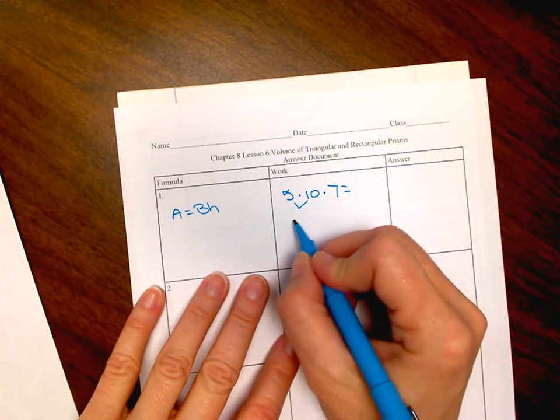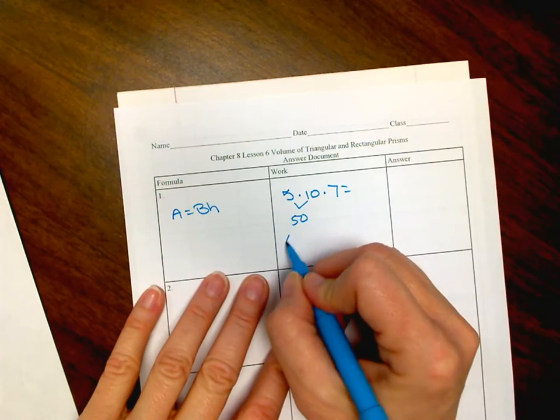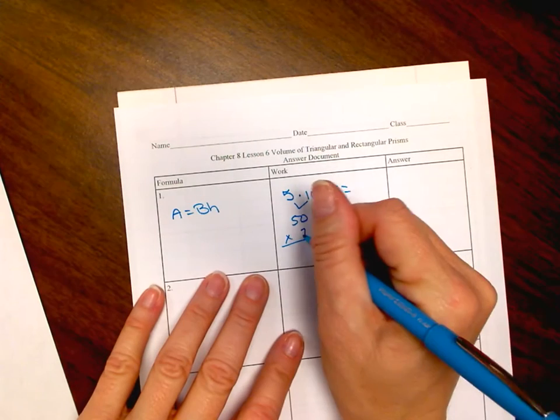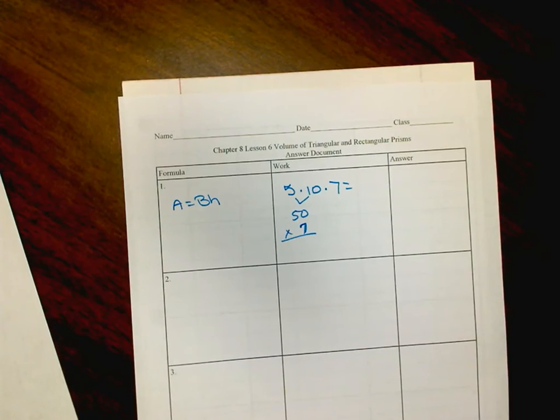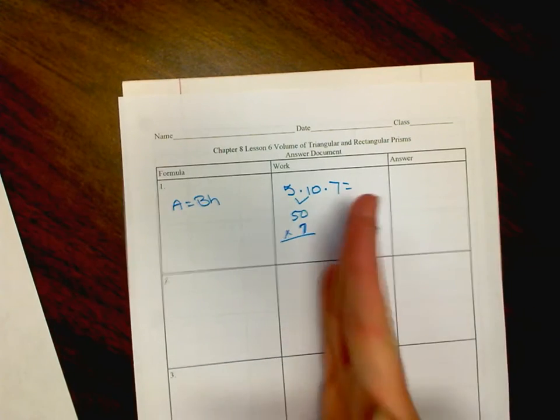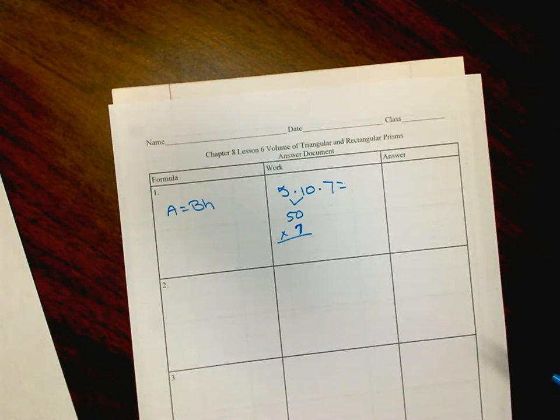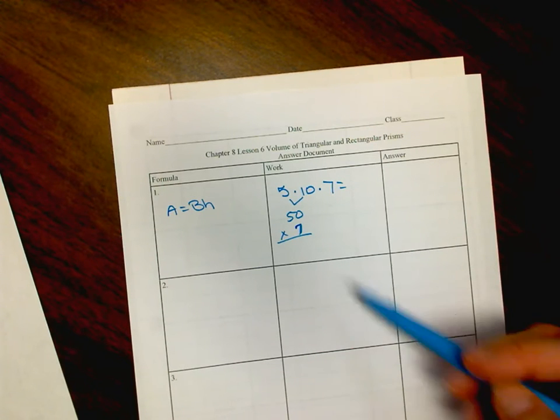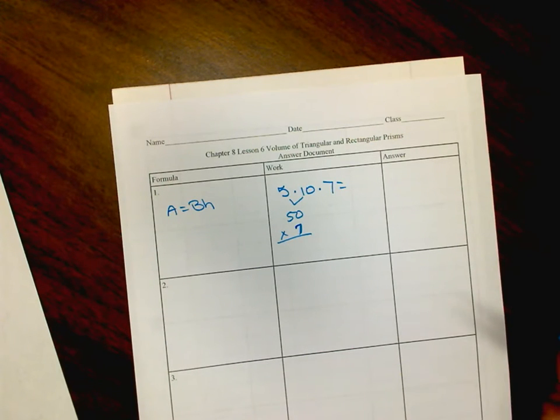Well, I know 5 times 10 is 50 times 7. So if you just show some of your work in this compartment, that's great. We would like for you to show every single bit of it. If you make a mistake, we can look here and show where you made it. And you're going to have to do that in high school anyway.